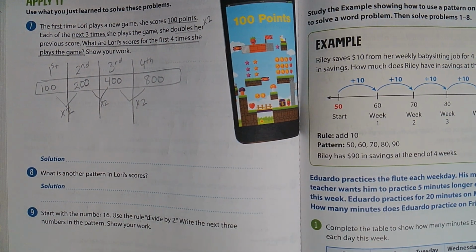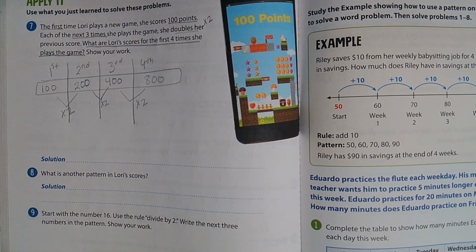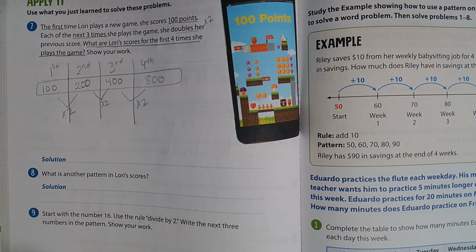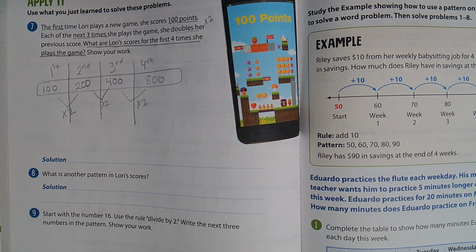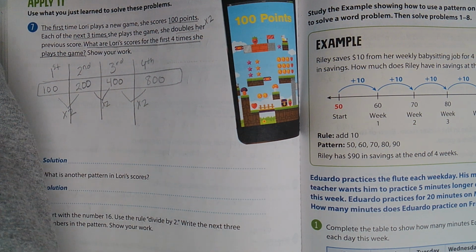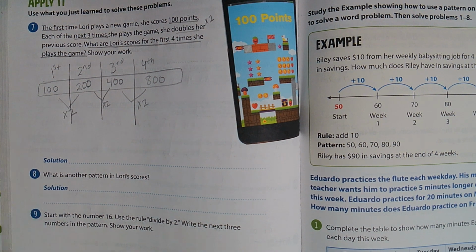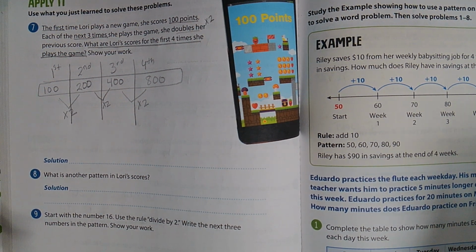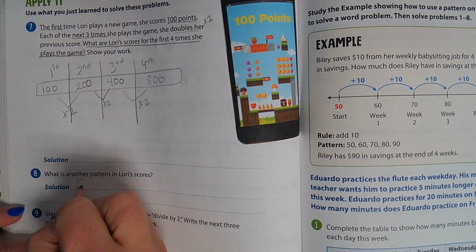Is there a pattern in Lori's score? So the pattern is that you multiplied the hundreds place by 2 and then kept the zeros. So what is another pattern? So another pattern is that each score is a multiple of 100.